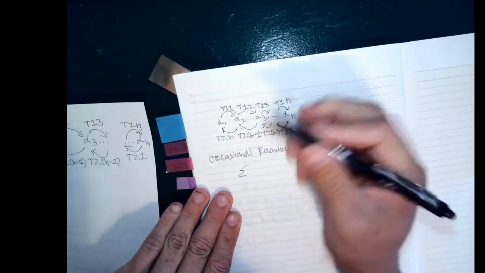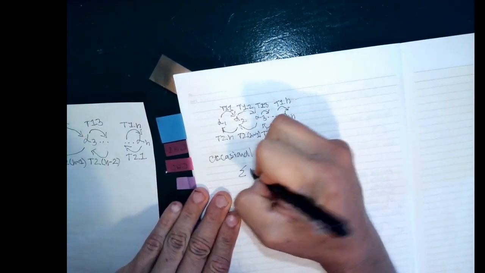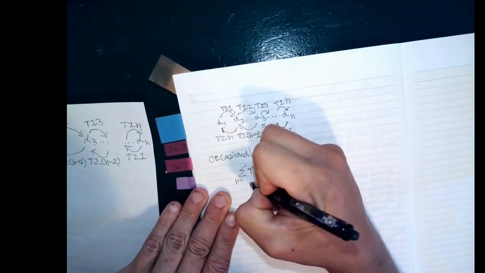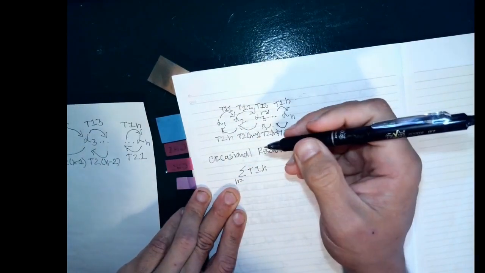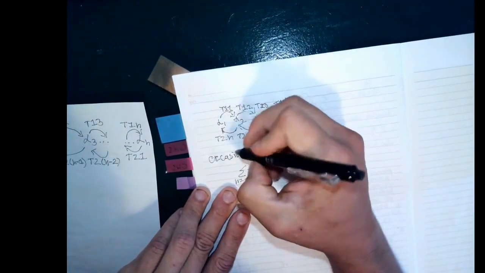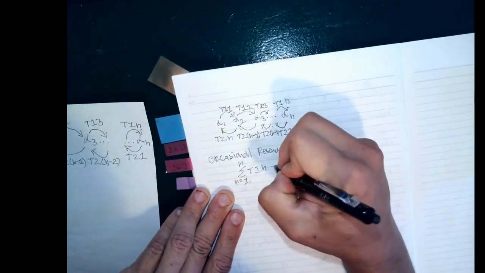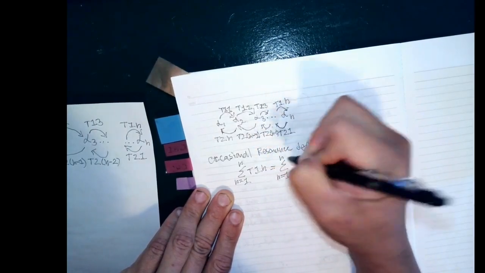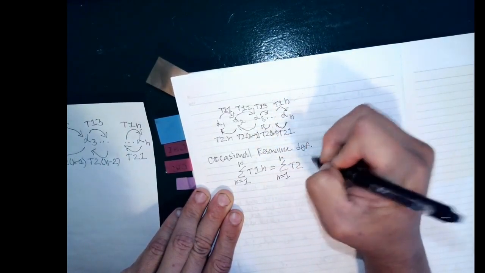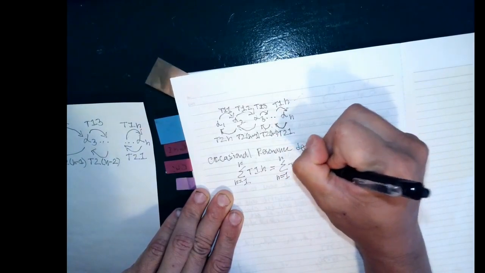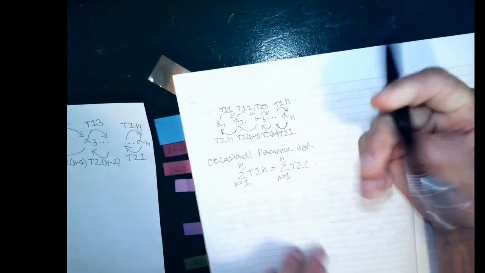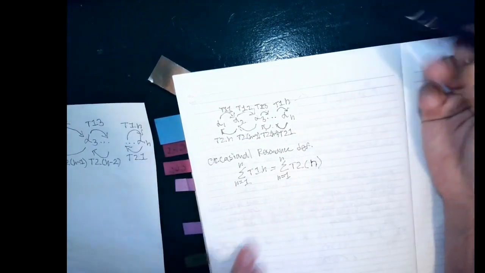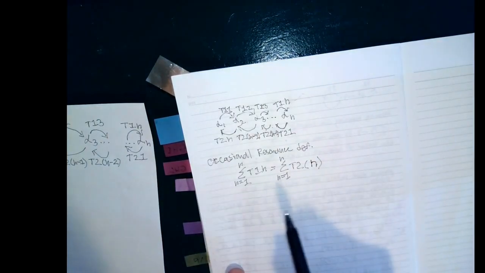occasional when the sum of T1 from n equals 1 to n equals the sum for n equals 1 to n of t2 of n. So it goes backwards in time.